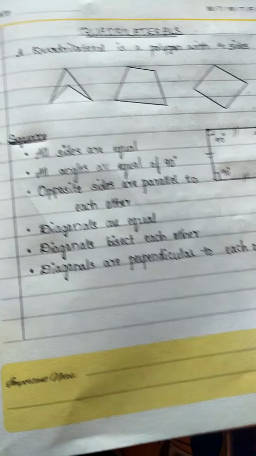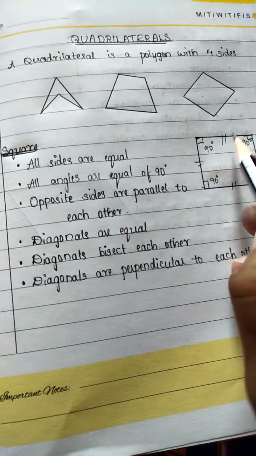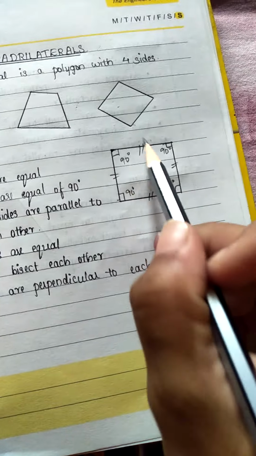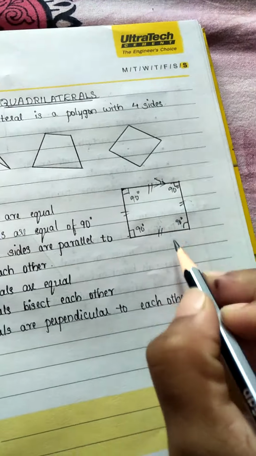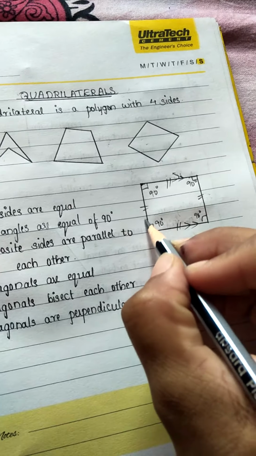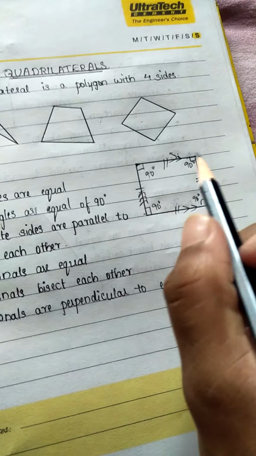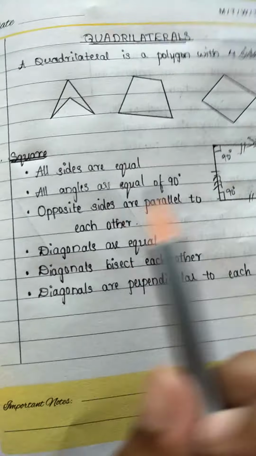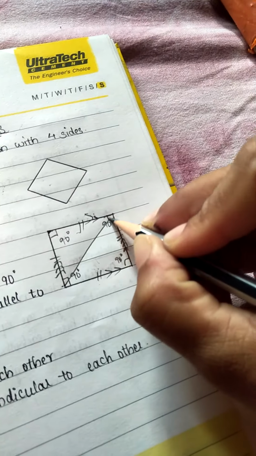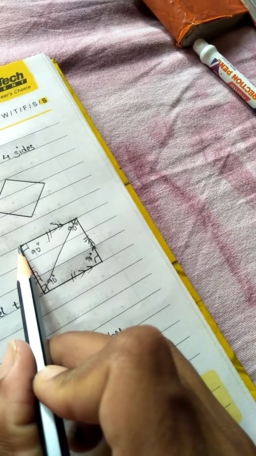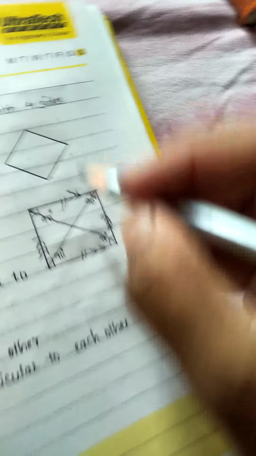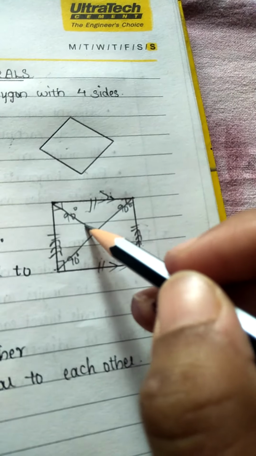Then next, opposite sides are parallel to each other. These are the opposite sides, this and this. So these are parallel to each other. Diagonals are equal. These are the diagonals and these diagonals are equal.